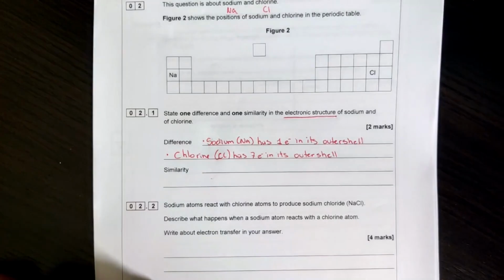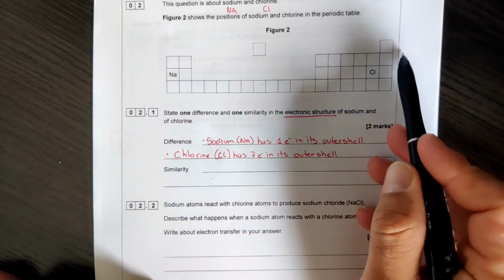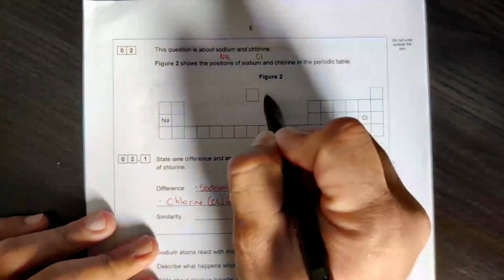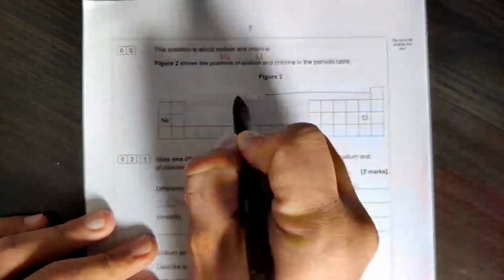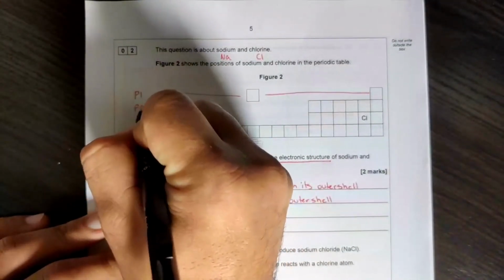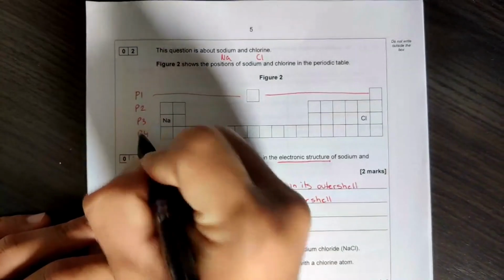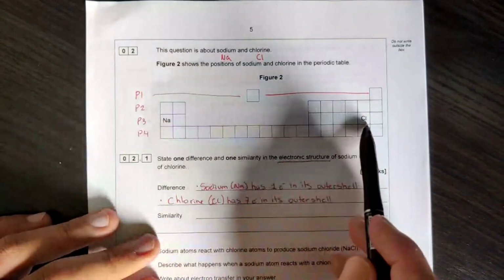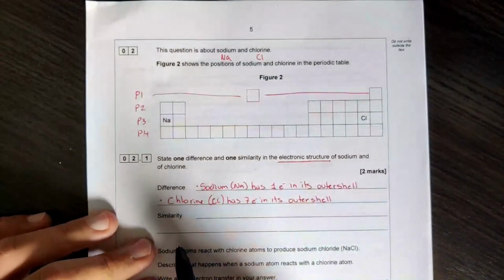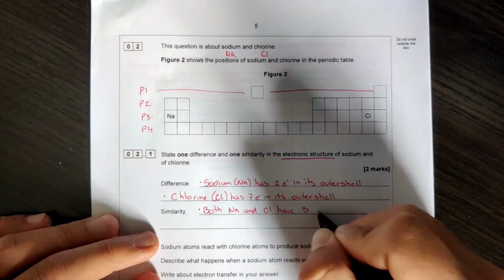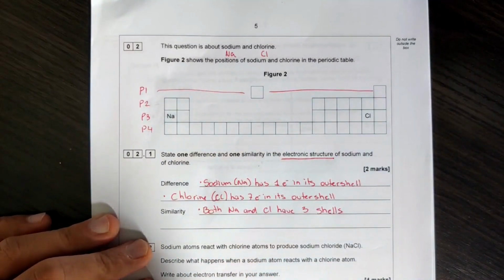So one of the things we could say is that they both have the same number of shells because they both, this is period 1, period 2, and period 3. Okay, so most of the time a lot of people miss this because this first period actually only has 2 elements, and this is going to be your period 1. Then you have period 2, period 3, and period 4, and the periods tell you the number of shells. Okay, so in this case they both are in period 3, so that means they both have 3 shells as a similarity. Okay, that would be their 1 mark.